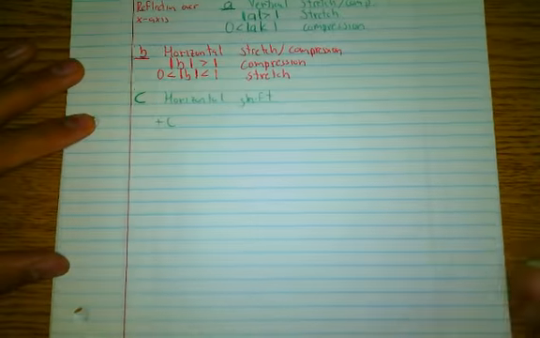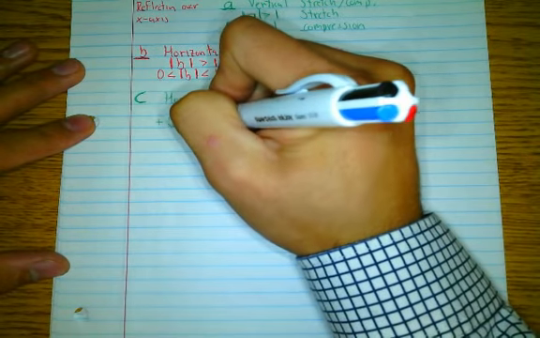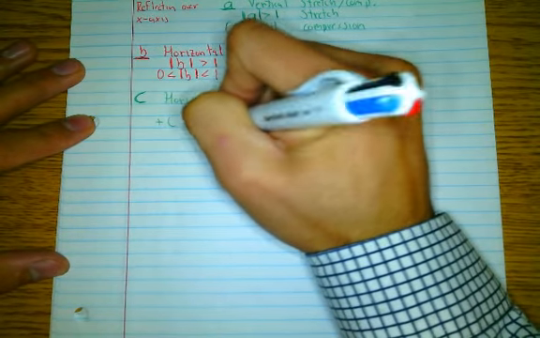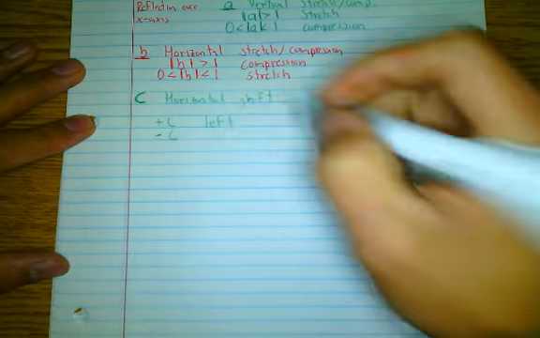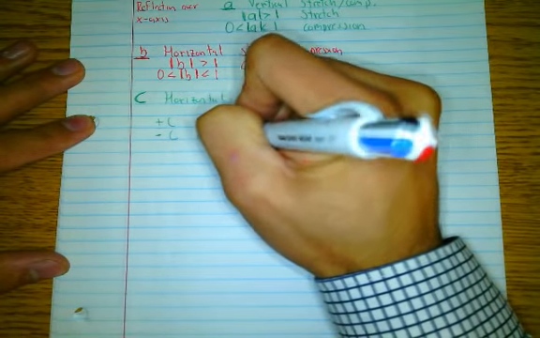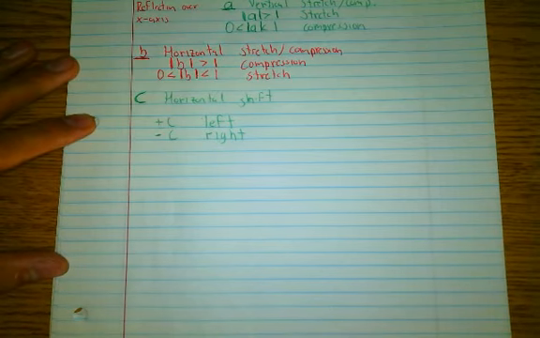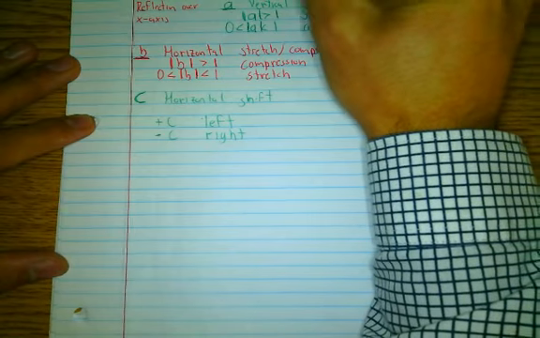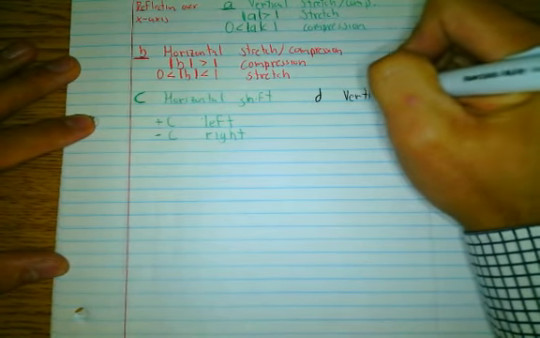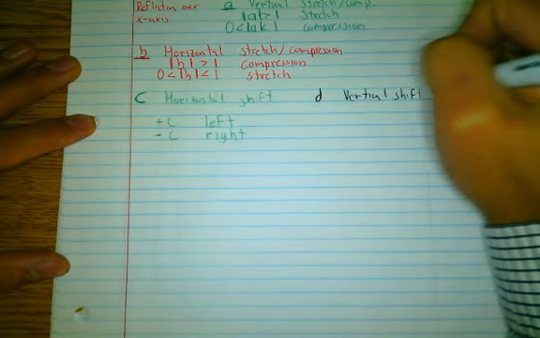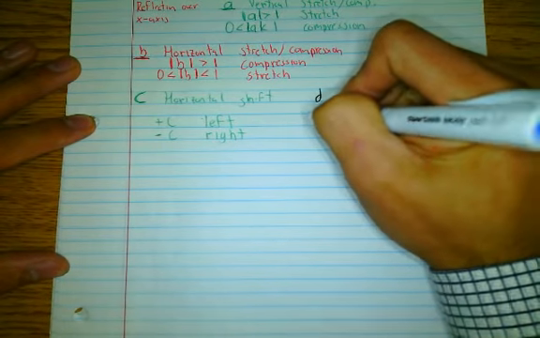If it's negative C, it goes to the right. Cool? And that takes me to the very last one, the letter D. It's some kind of vertical shift. If it's positive D, it goes up. If it's negative D, it goes down.